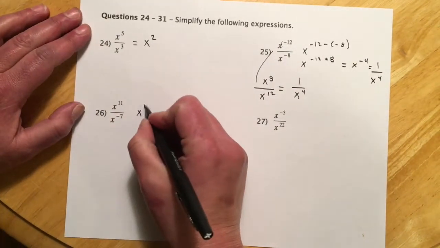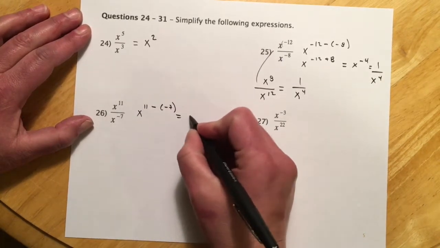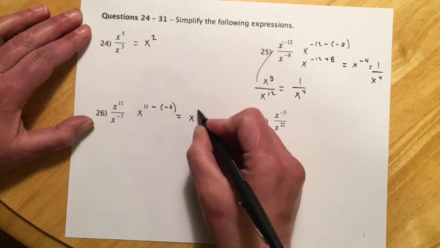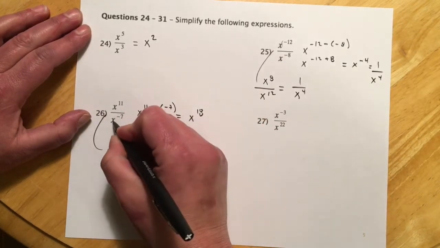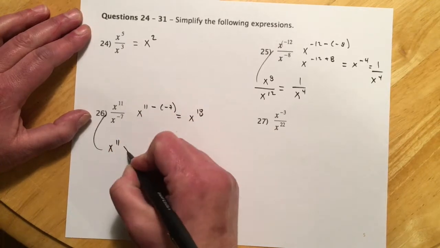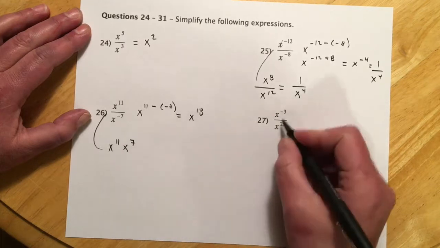26 would go x to the 11 and then minus negative 7. Or x to the 11 and 7 makes 18. Or my weird way, you would go x to the 11, and then this is in the wrong place, so I'm going to bring it up, which makes x to the 7th, and there's the x to the 18 also.